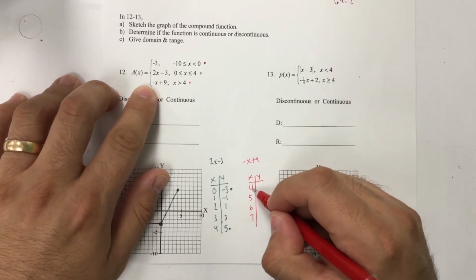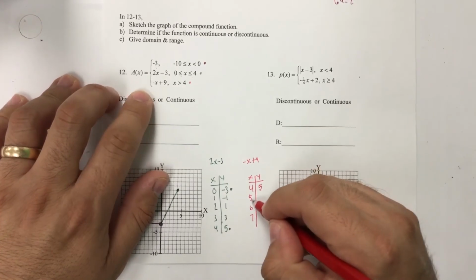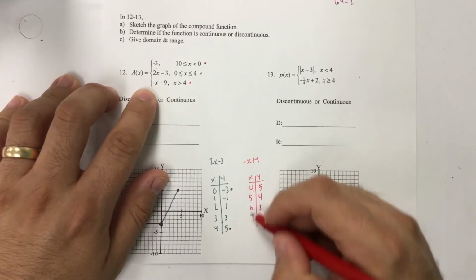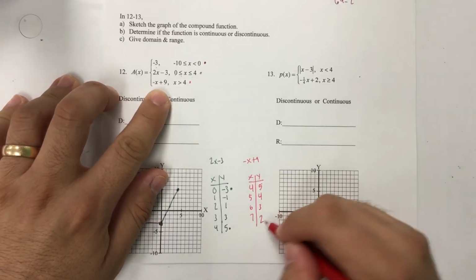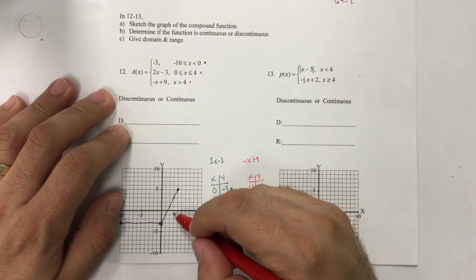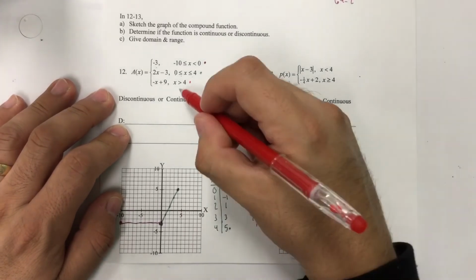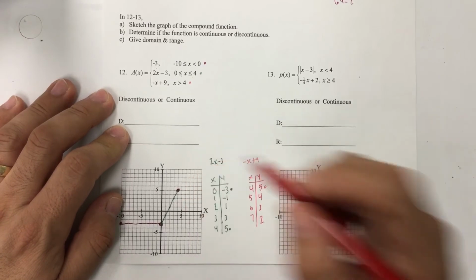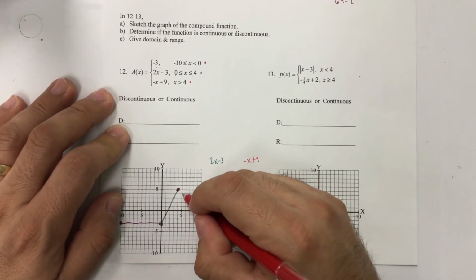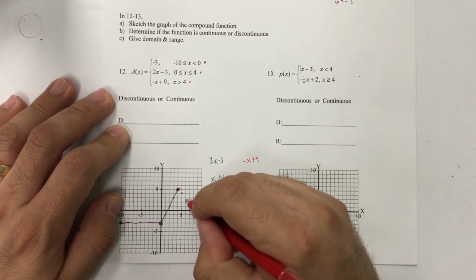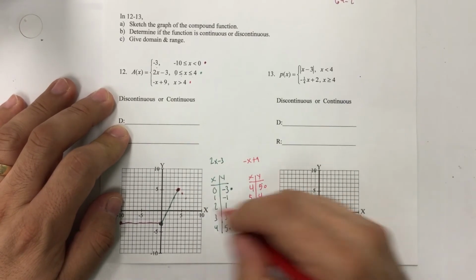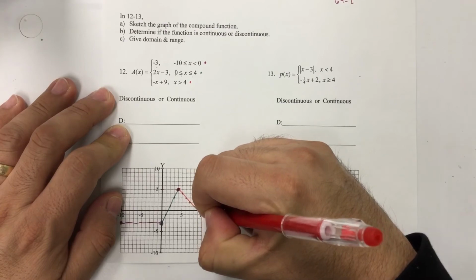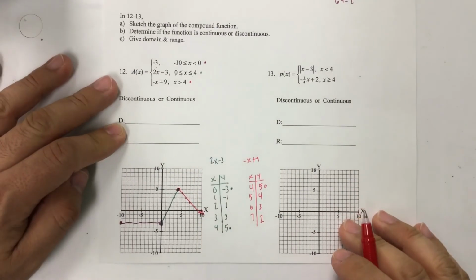So this becomes negative 4 plus 9 is 5. Negative 5 plus 9 is 4. Negative 6, and then negative 7 plus 9 is 2. So we start at 4, 5, and it's an open circle, but it doesn't matter because there's already a closed circle there, so it's not going to change. 5, 4, 6, 3, 7, 2, and then we're going to draw this line and go in that direction there.